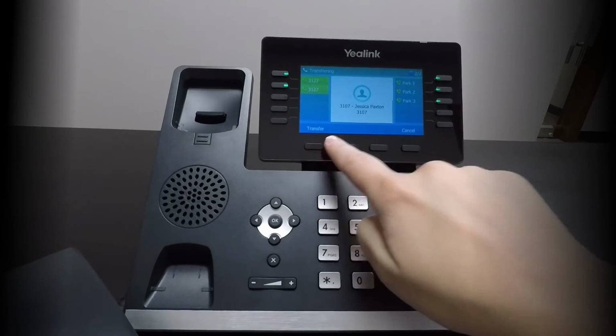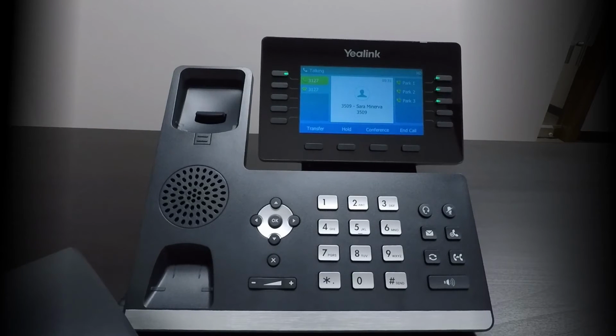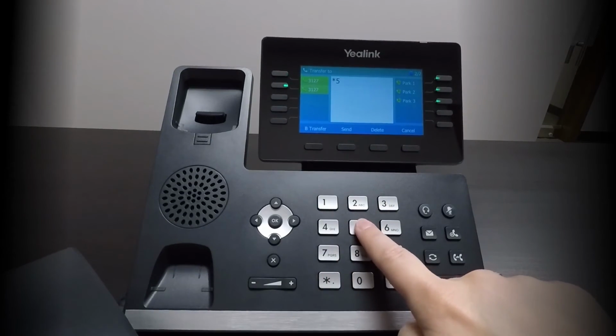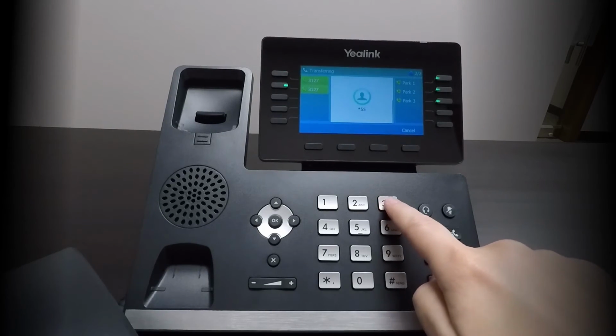In both situations, the party on the other side of the call will hear hold music until the transfer is completed. If you would like to transfer to voicemail, it can be accomplished by using a special dial code while doing a blind transfer. Typically, we program the dial *55 and then enter the number of the voicemail box you wish to transfer to.